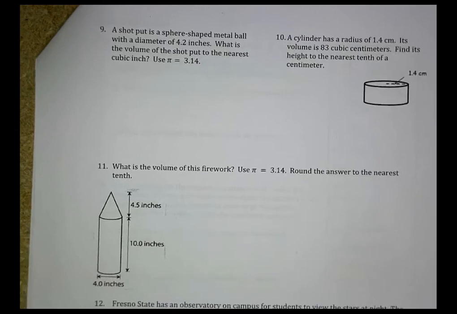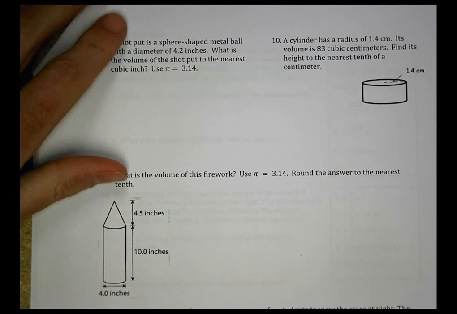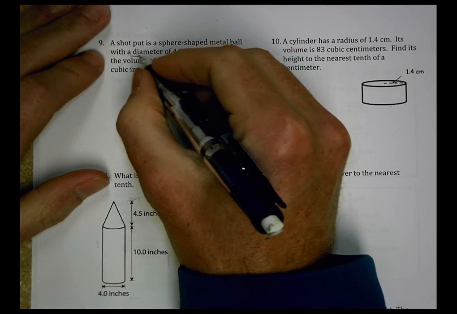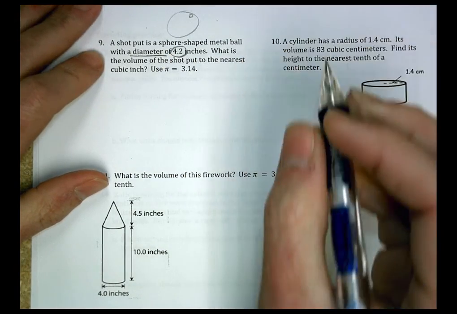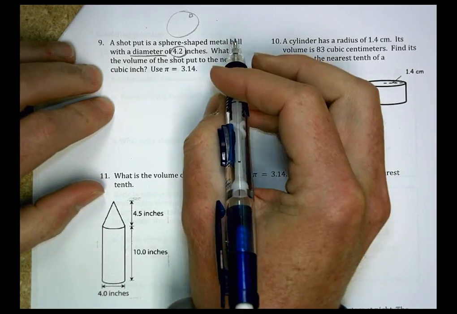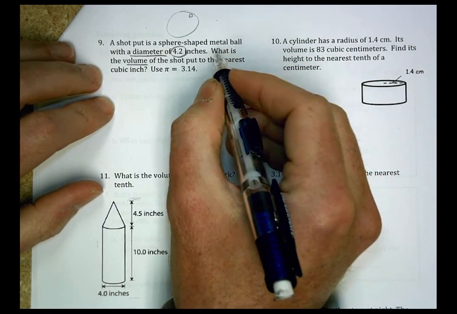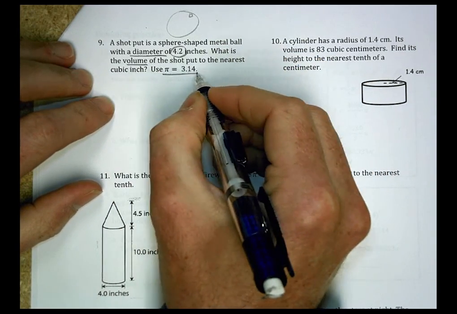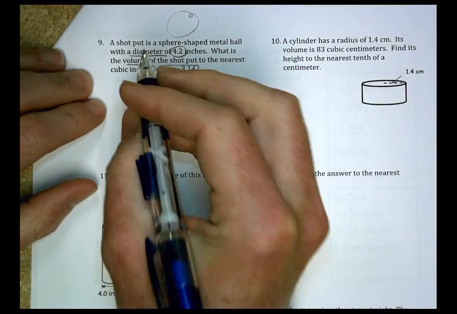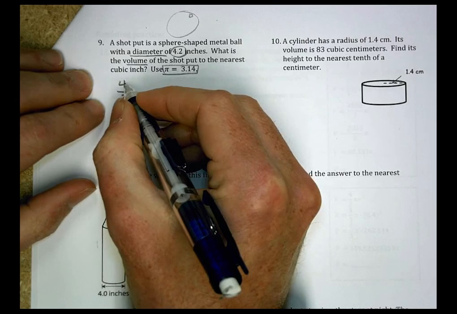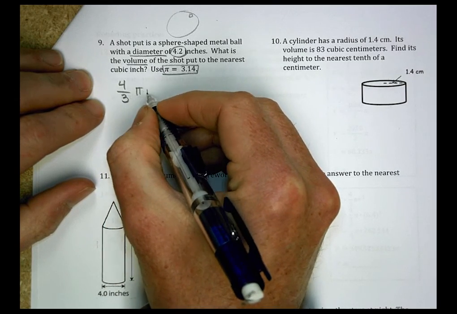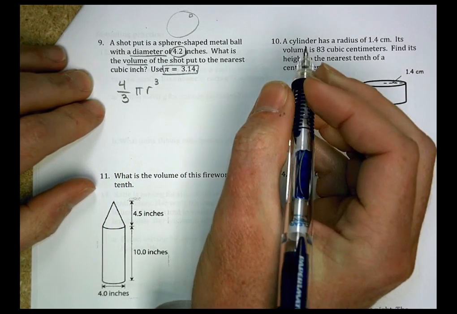Okay, so number 9, it says a shot put is a sphere-shaped metal ball with a diameter of 4.2. What is the volume of the shot put to the nearest cubic inch? And use 3.14 for pi. So to do this, we need to make sure we know what the formula for a sphere is, which is 4/3 pi times the radius cubed.